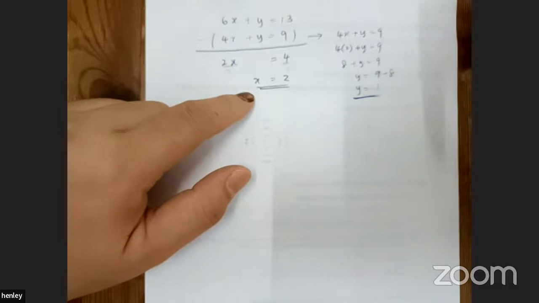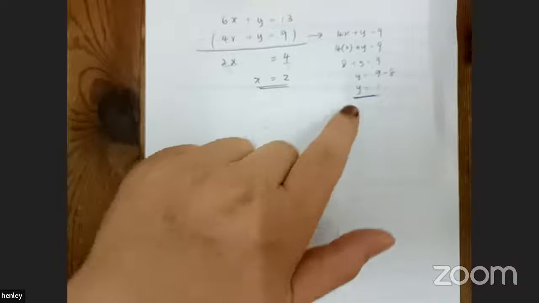That means that if I buy 6 oranges and 1 kiwi, it is 13, and then I buy 6 oranges and 1 kiwi, it is 9. After I subtract that, I get it. 1 orange is 2, and then 1 kiwi is 1. Can you see the idea of finding this question?